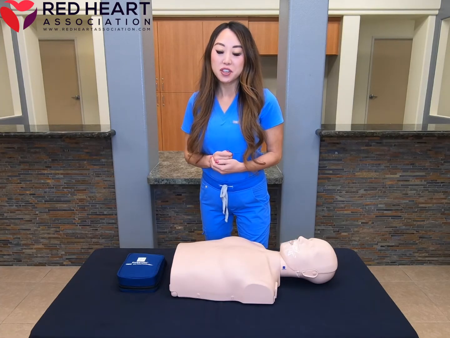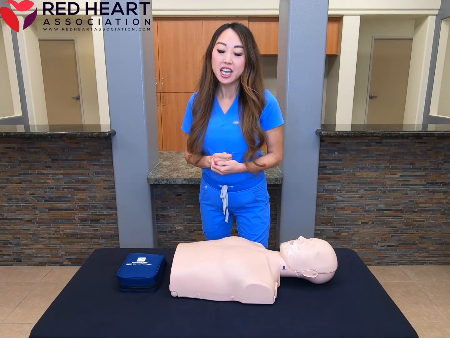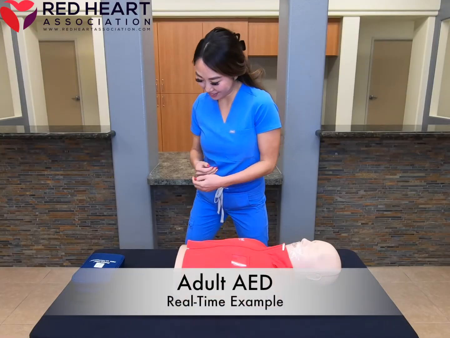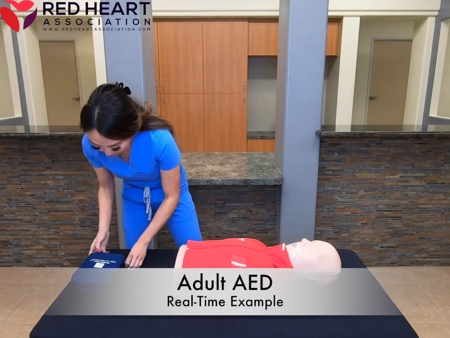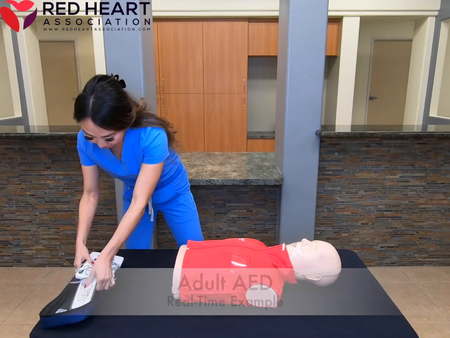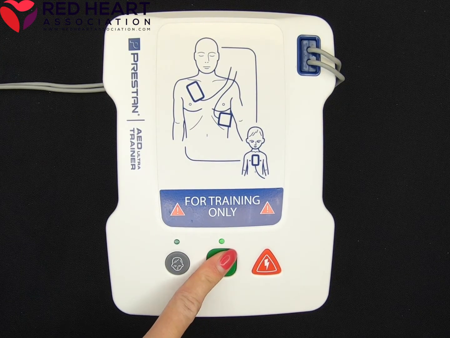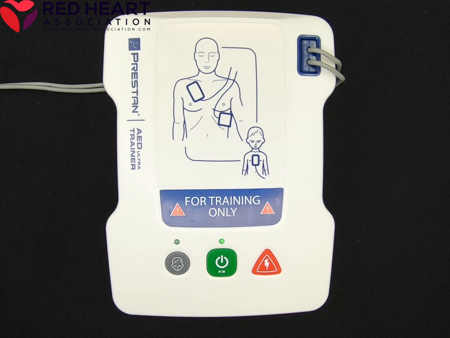Now, let's review all the steps we've just covered using a real-time example. Adult patient. If the patient is a child, press the child button. Remove clothing from the patient's chest.